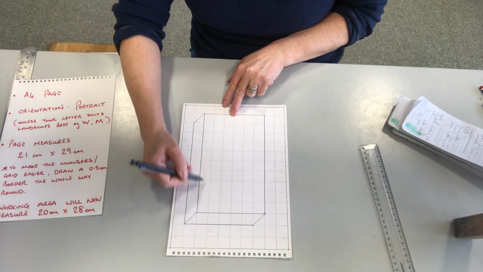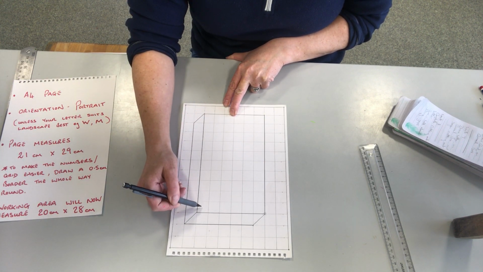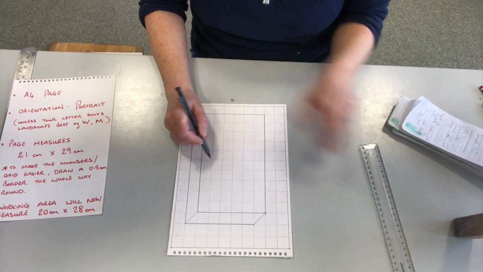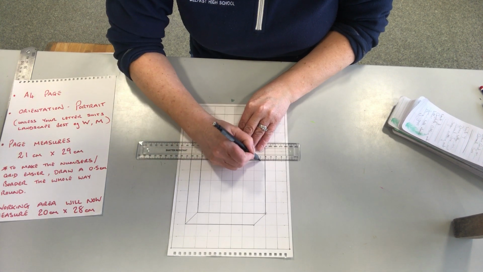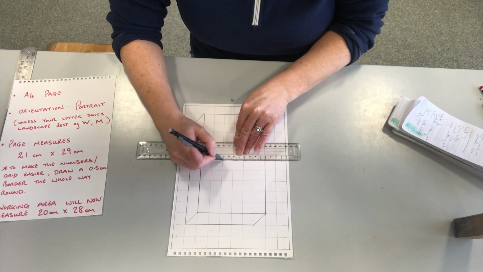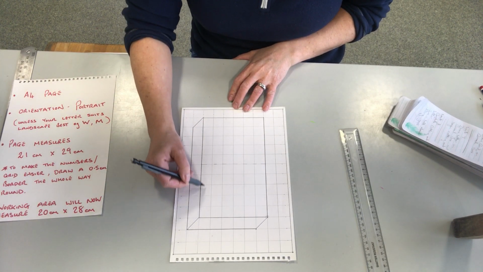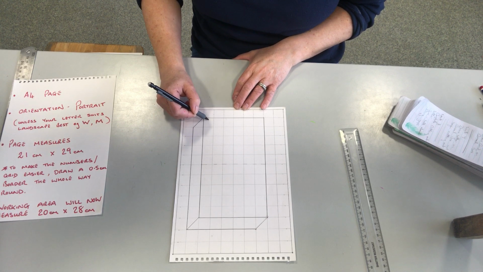Well, we came down 10 squares, which means halfway would be 5, 1, 2, 3, 4, 5. So this is my halfway point. It's always good to be aware of that. I'll mark it with a little dotted line. So 1, 2, 3, 4, 5, and 1, 2, 3, 4, 5.